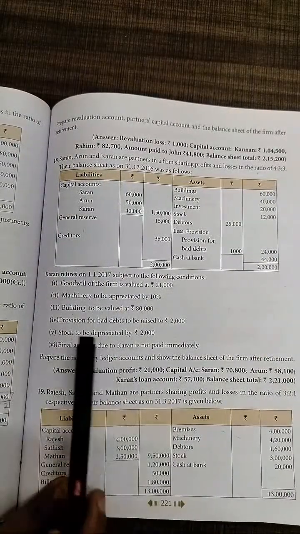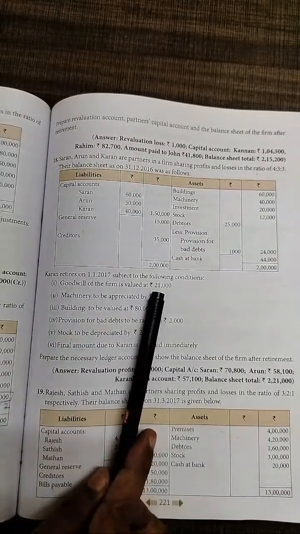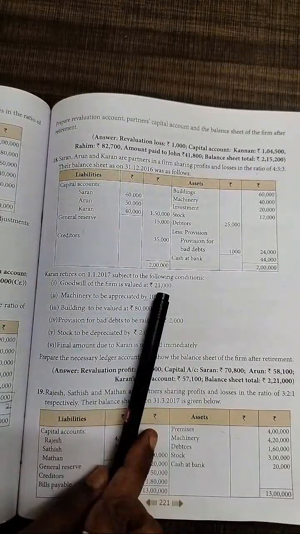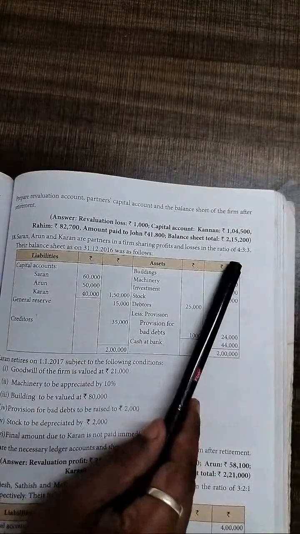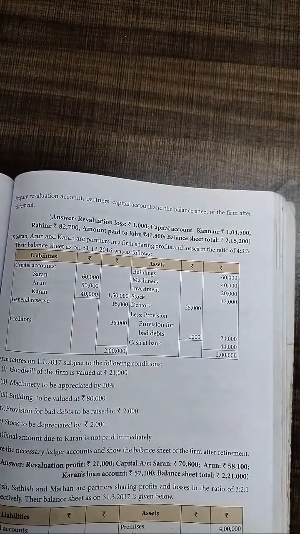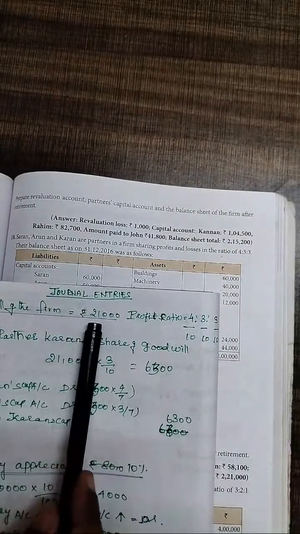Let's see the first adjustment. Goodwill of the firm is valued at 21,000 rupees. The profit sharing ratio given in the question is 4:3:3. So first we calculate the goodwill of the firm. Goodwill of the firm is 21,000 rupees.